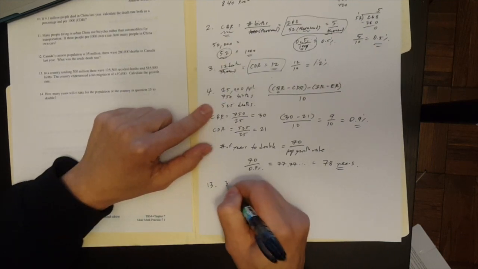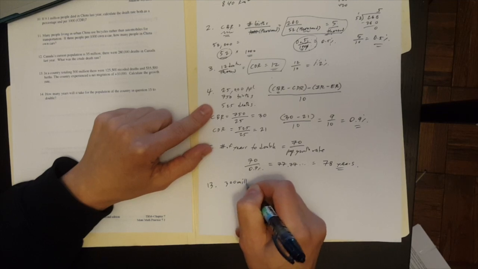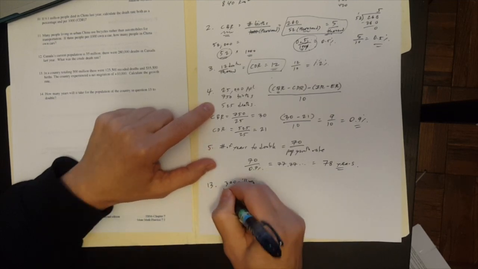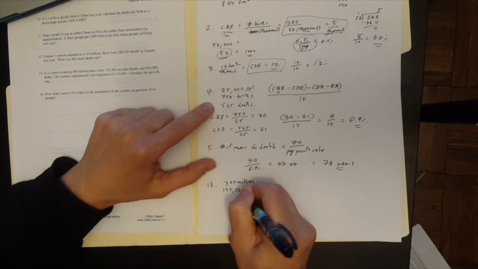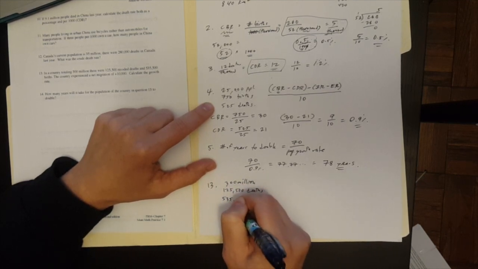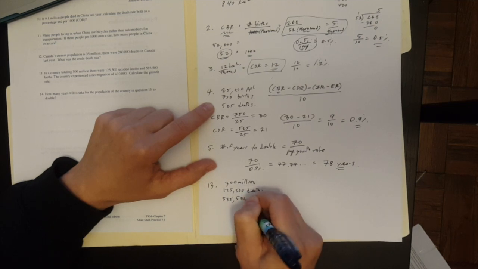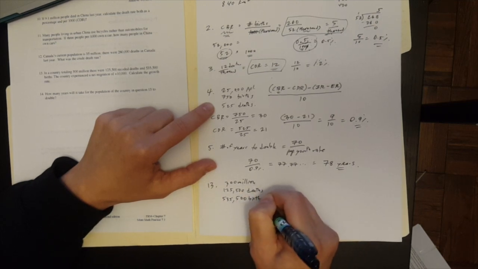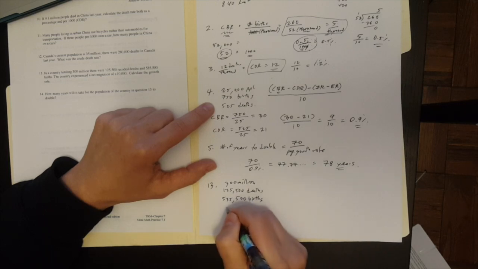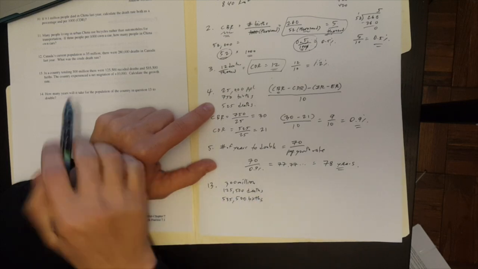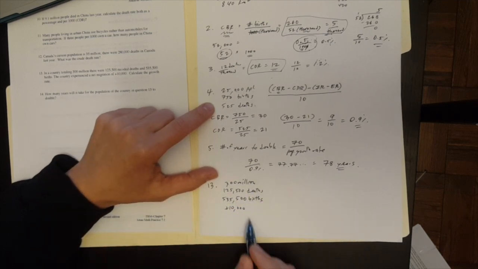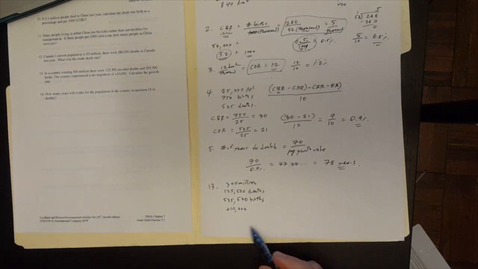So number 13, there it tells us there's 300 million people in the population of this country, 125,500 deaths, 535,500 births, don't mix them up, and a net migration, now this is not a rate, right? Net migration of plus 10,000, that's key. It's not a rate.